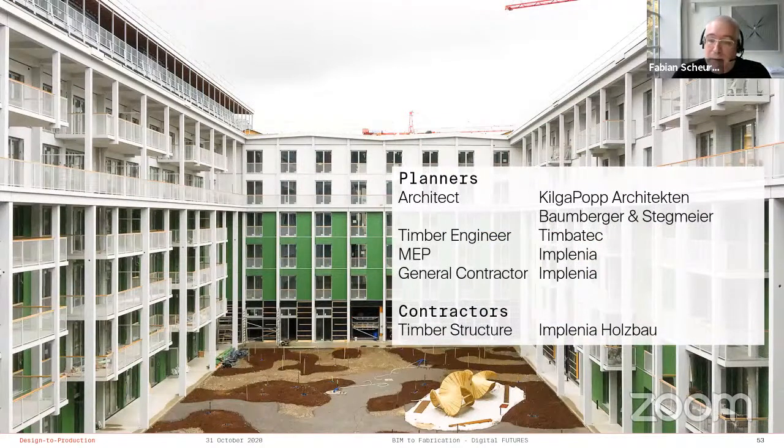So to wrap it up, the project was designed by Kilger Pop Architects and Baumberger Stegmaier here in Switzerland. The timber engineer was TimberTech. MEP and general contractor both were Implenia, which is a rather big building firm contractor here in Switzerland, and they actually tried to vertically integrate all the way down to the timber contractor, which is also belonging to Implenia.